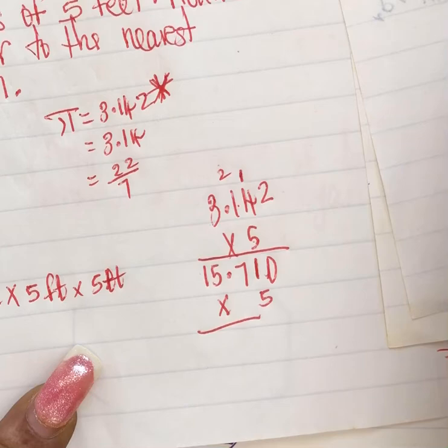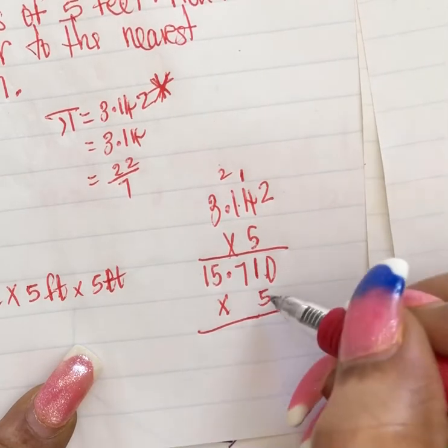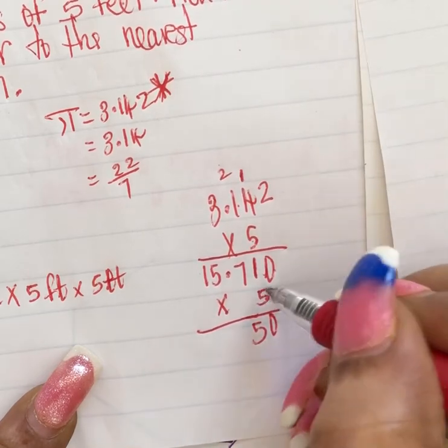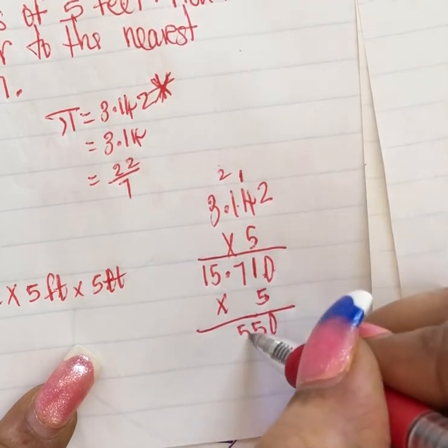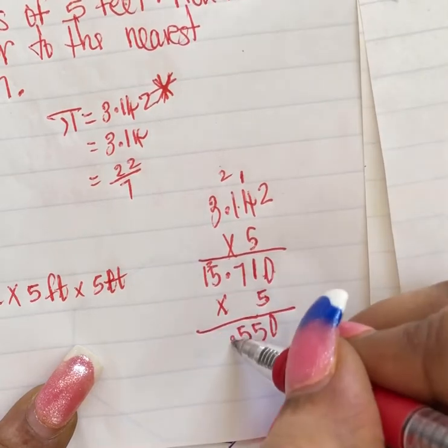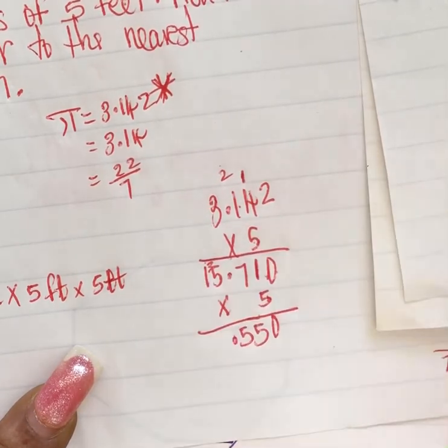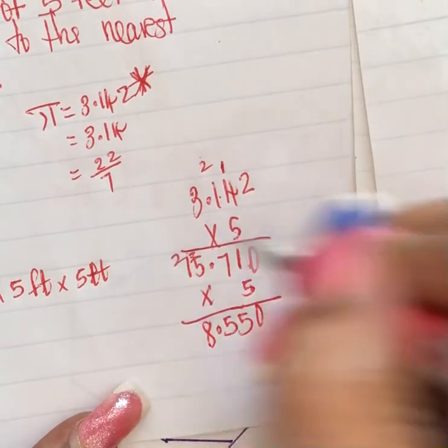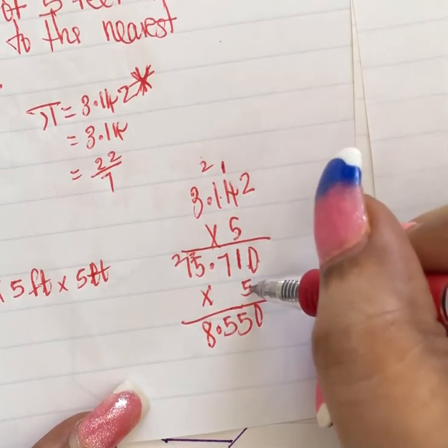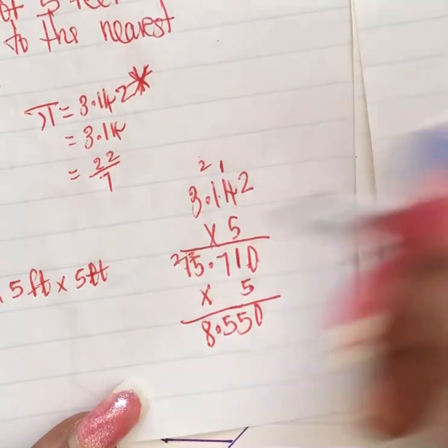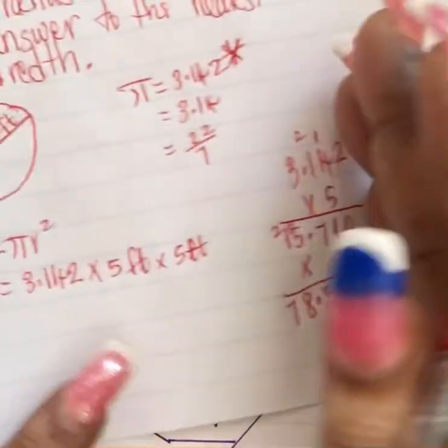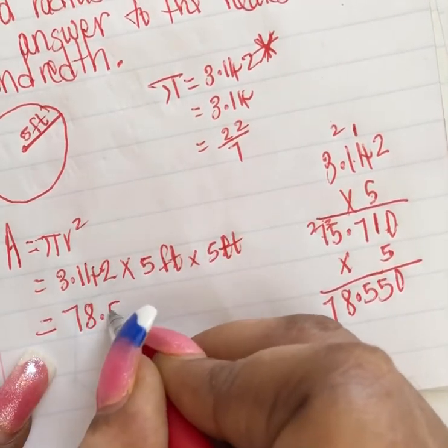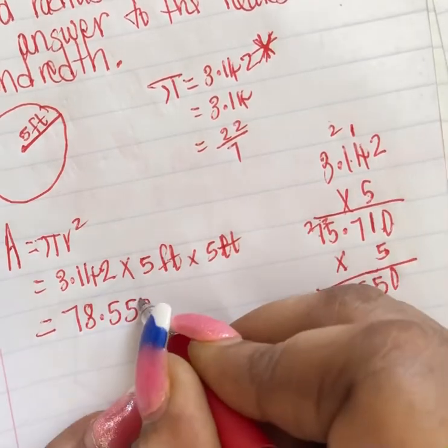Okay? So let's go. 5 times 0, 0. 5 1s, 5. 5 7s, 35. 5 5s are 25. And 3, 28. 5 1s are 5 plus 2, 7. So this gives me 78.550.